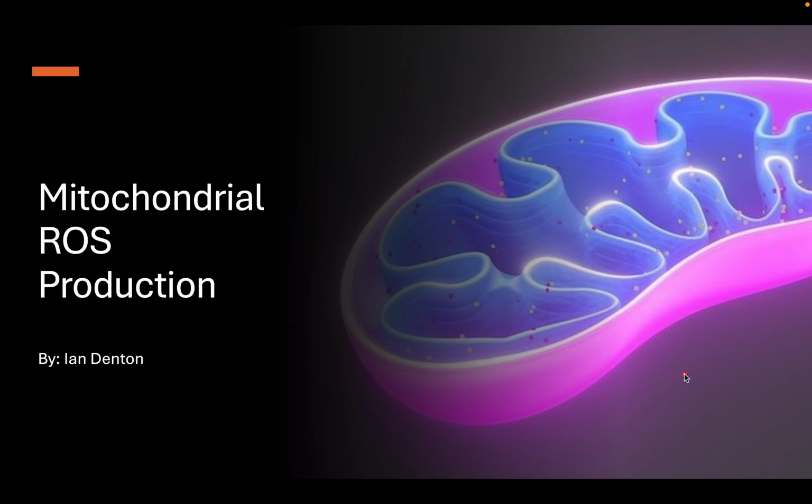My name is Ian Denton, and this is mitochondrial ROS production from a paper titled Modeling Mitochondrial ROS Production by the Respiratory Chain.